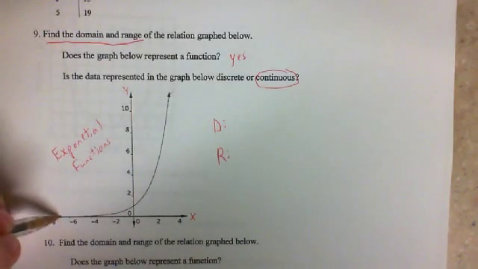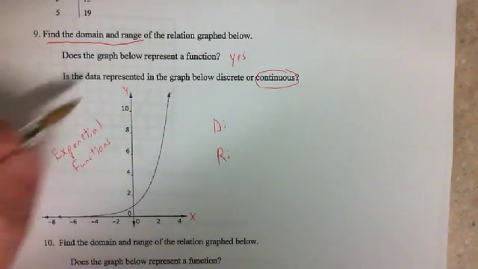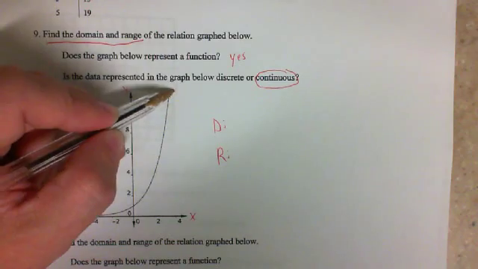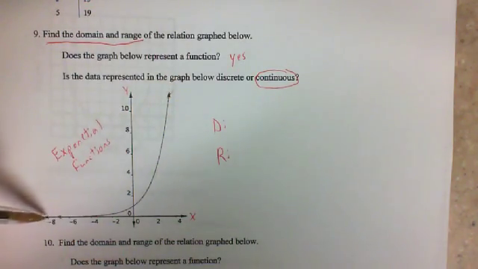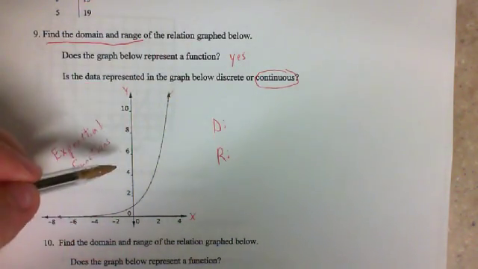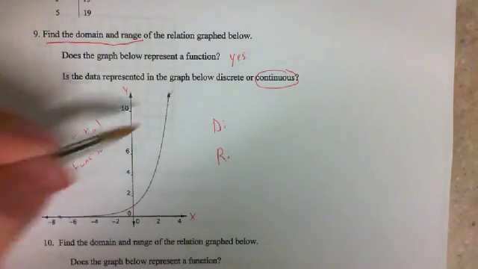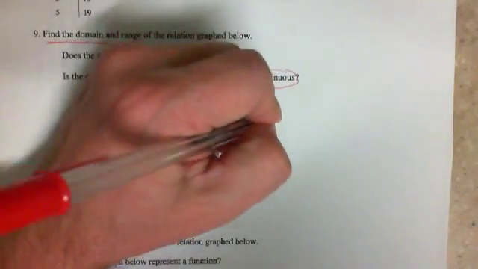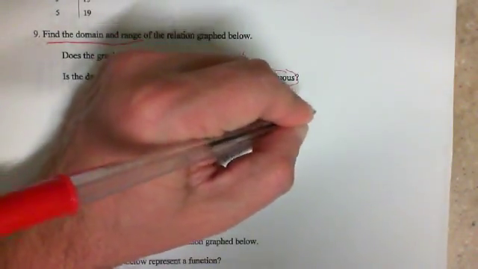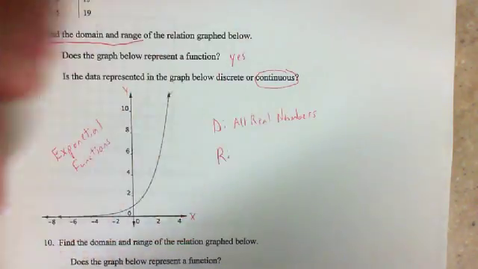How far left and right for domain. Well, see the arrow tip? That tells me that's going to keep going to the left. This arrow tip up here slowly creeps out to the right. So it's going left, it's going right. Graph's never going to end. It's going to keep on going left, keep on going right. So for the domain, that's all real numbers. Okay, so for the exponential function, that domain is all real numbers.